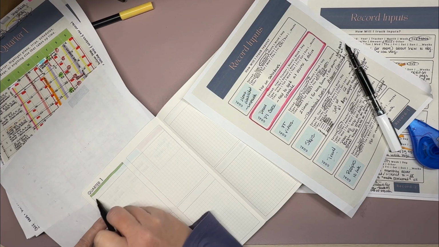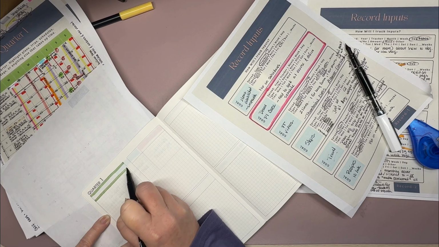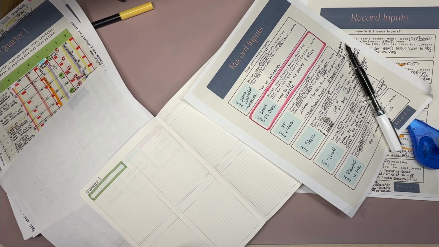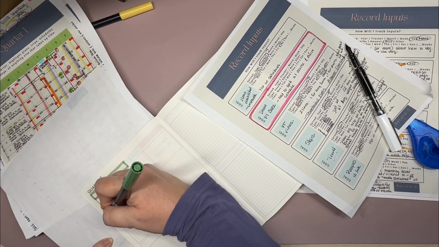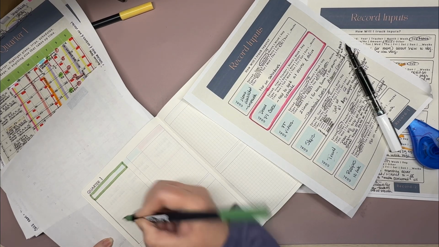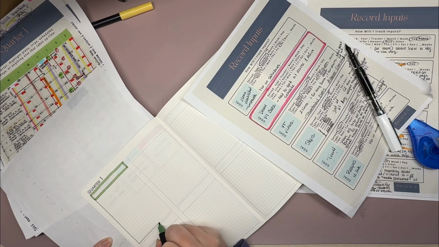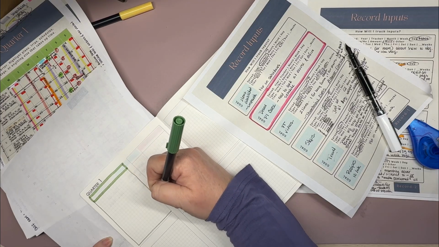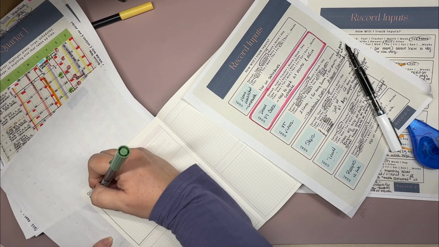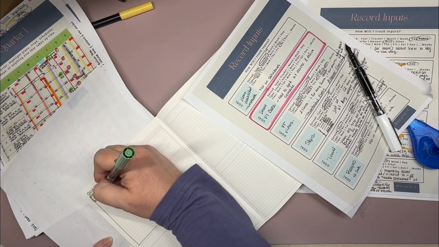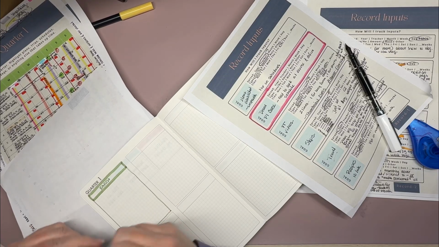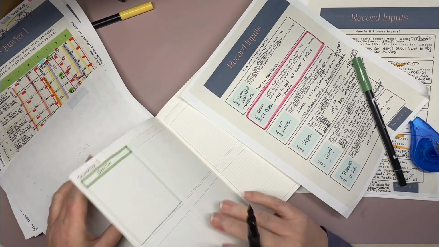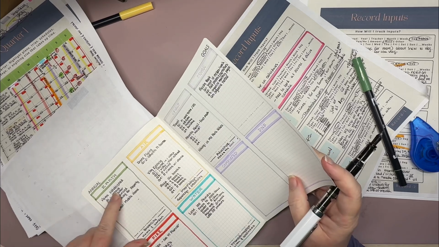Again, we will draw our little box. And we'll write here that this is going to be Earth, right? And my big goal for quarter one on Earth is going to be to unpack.